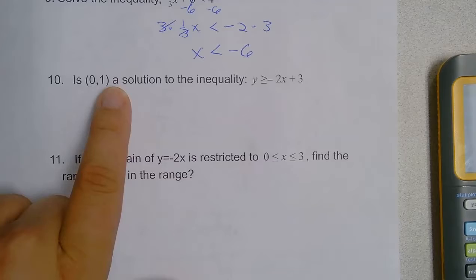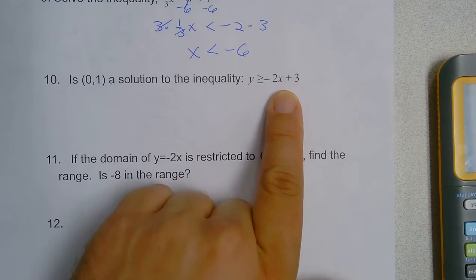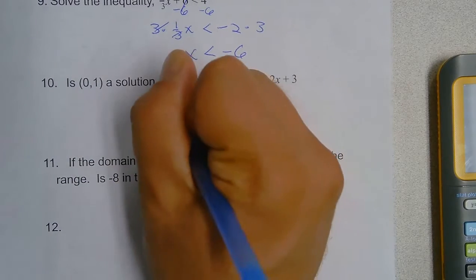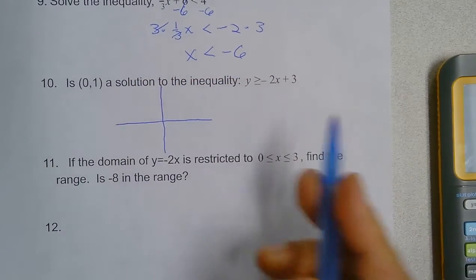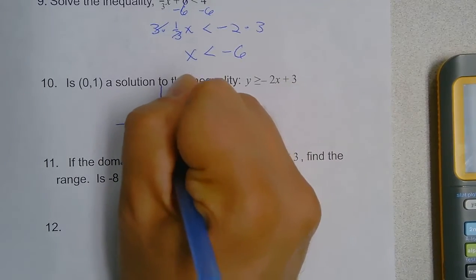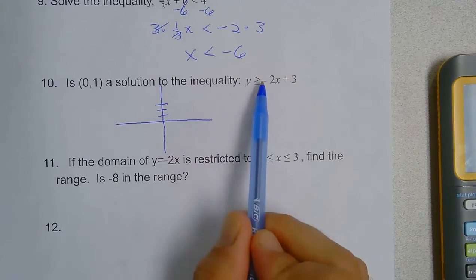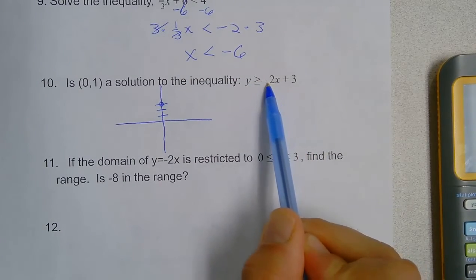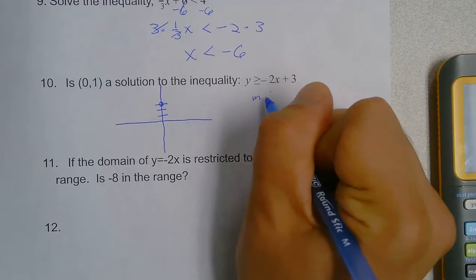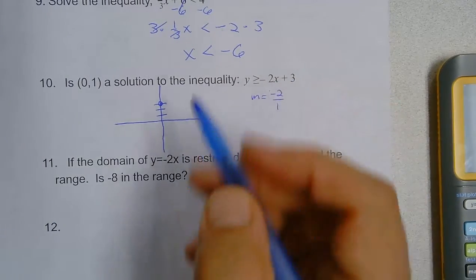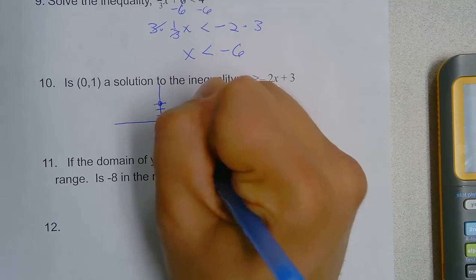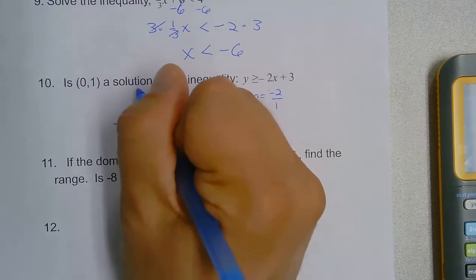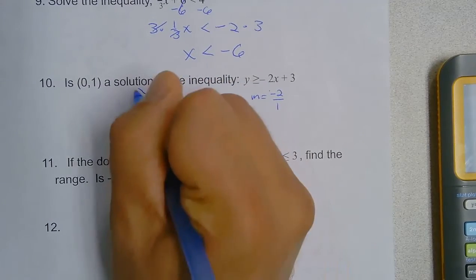So now we're asked, is (0, 1) a solution to this inequality? Well, there's a few ways to do this. So one thing that I could do is graph the inequality. So here, I'd be at positive 3. And then that's my y-intercept of the inequality. And then my slope is negative 2. So from that point, I would go down 2 and then over 1. And then just keep doing that, down 2 over 1. Then I'm going to make a line.